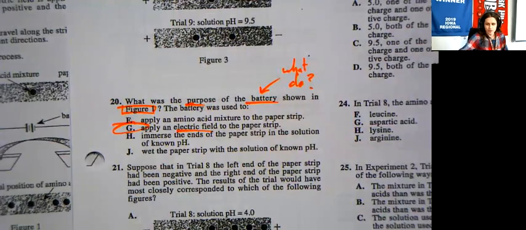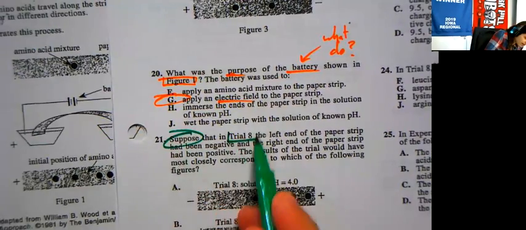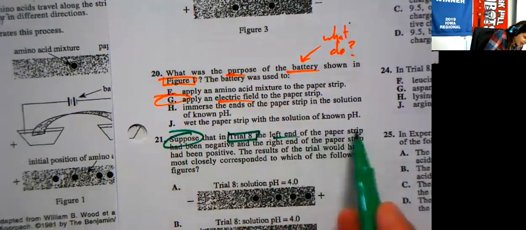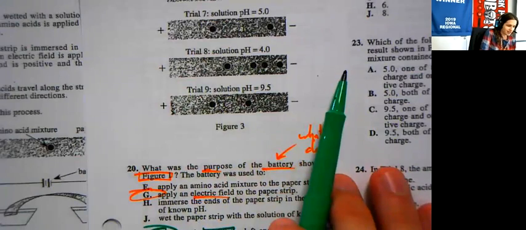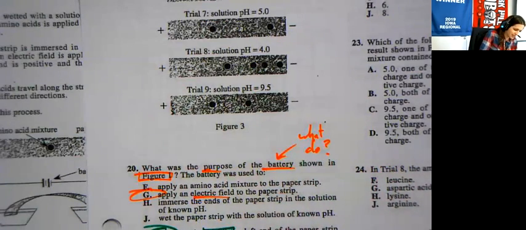Number 21. Suppose that in trial 8, the left end of the paper strip had been negative and the right end had been positive. The results would look like what? Well, okay, so here's trial 8. What if we flipped it? We'll just literally mirror it. If you mirrored this across, what would this look like?